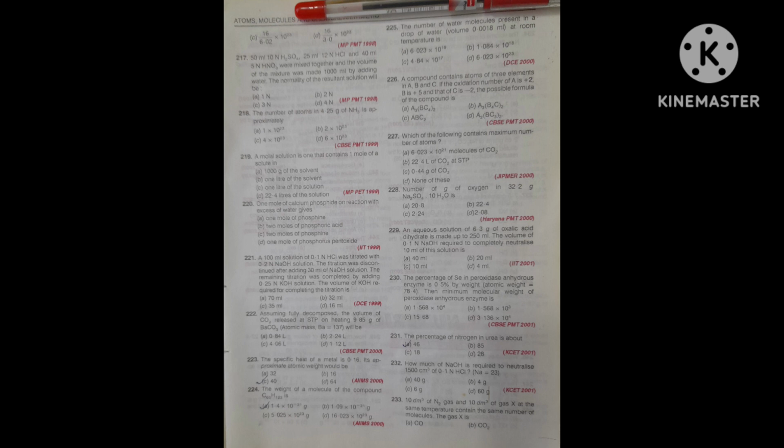Actually, to have the same number of molecules at the same temperature, the molecular mass should be the same for both gases. Then one is N2, means 28. Then the other gas also should have molecular mass 28. Correct? So if X has the same molecular weight as N2, then you see CO, what is its molecular mass? 12 plus 16, 28.